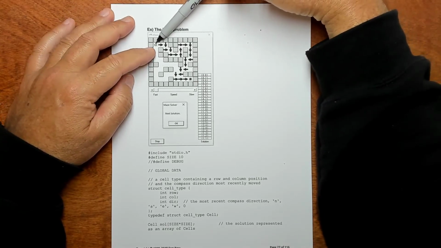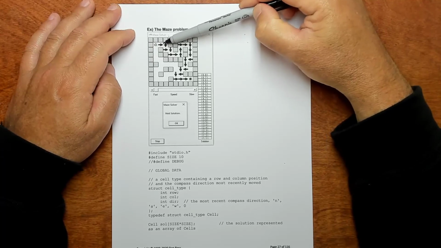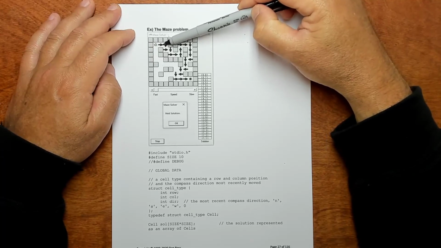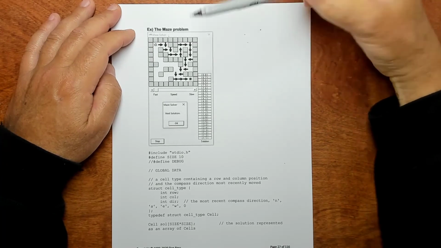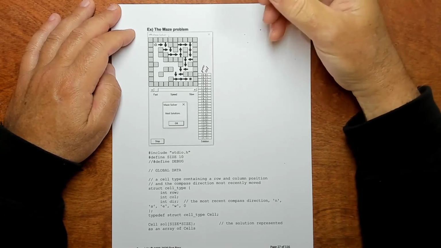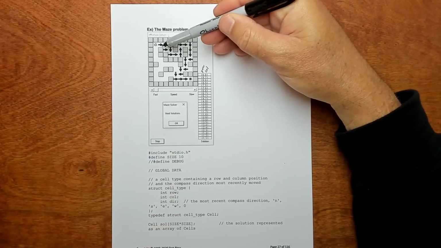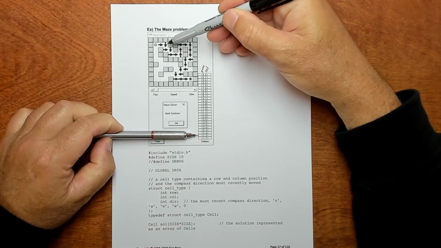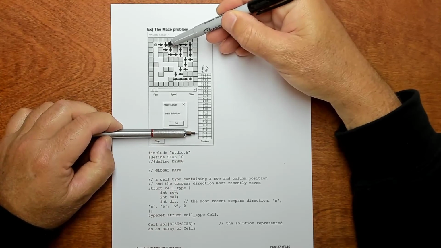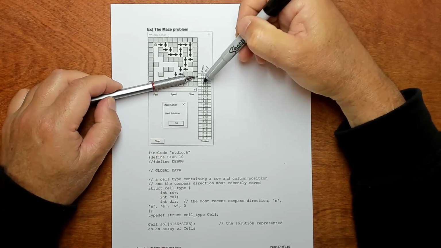So we're at cell position 1, 1 here, where we start. And then these coordinates are row, column. So we're at row 1, column 2. That's this number down in here. Then we're at row 1, column 3. Then we're at row 2, column 3, like that. And then we're just going through to 8, 8 down here.